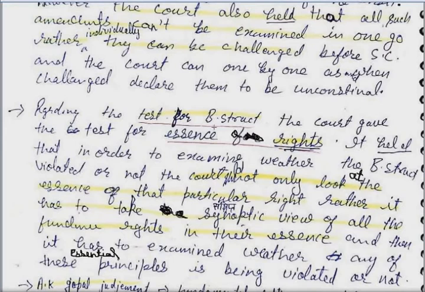Regarding the test for basic structure, the court gave the test for essence of rights. It held that in order to examine whether the basic structure is violated or not, the court should not only look at the essence of that particular right, rather it has to take a synoptic view of all the fundamental rights in their essence, and then it has to examine whether any of these essential principles is being violated or not.